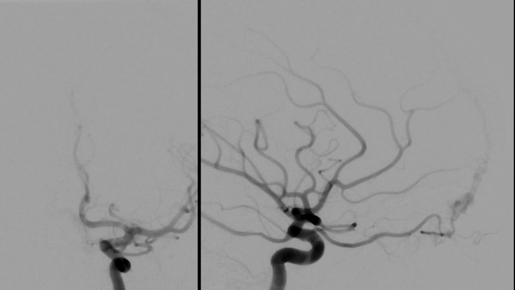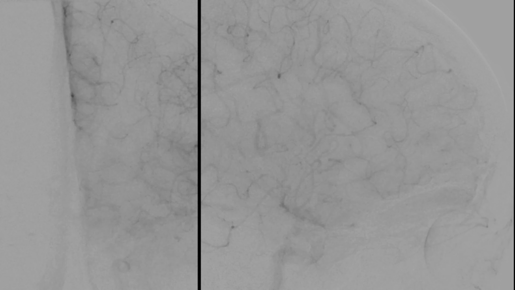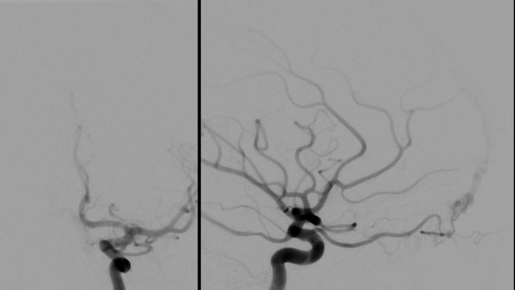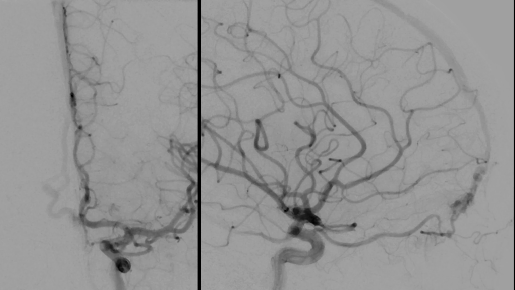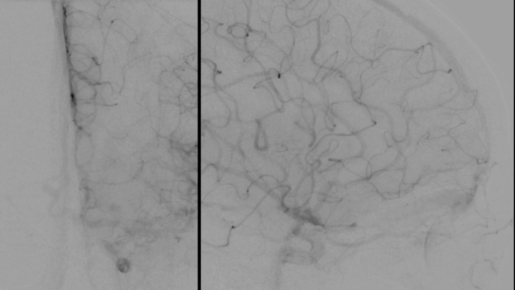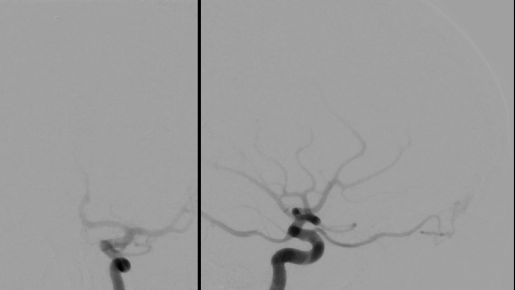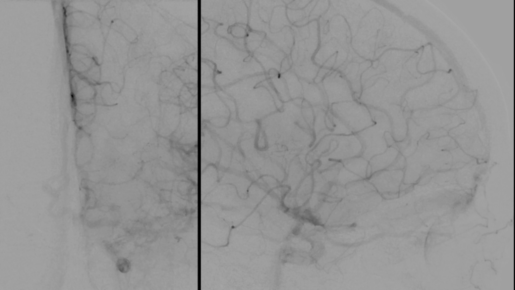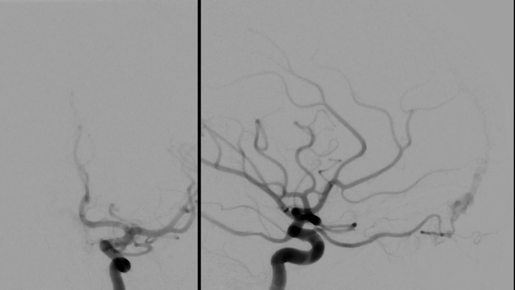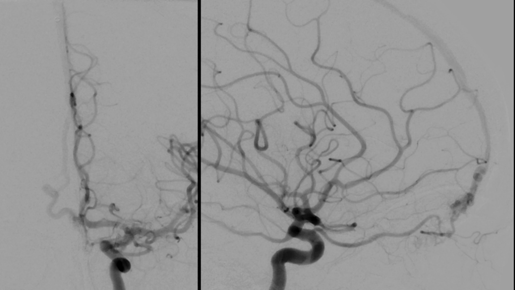Then we can see the first angiograms, and again you can see nicely the ethmoidal AV fistula and the drainage in the cortical vein. So that's a high-grade fistula that has a bleeding risk, and that's why we treated it. We placed the guide catheter in the proximal part of the superior sagittal sinus.